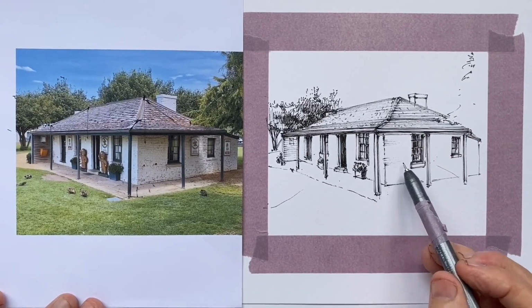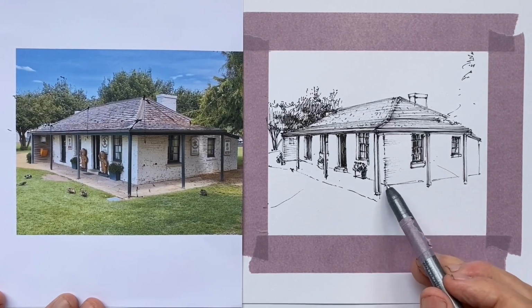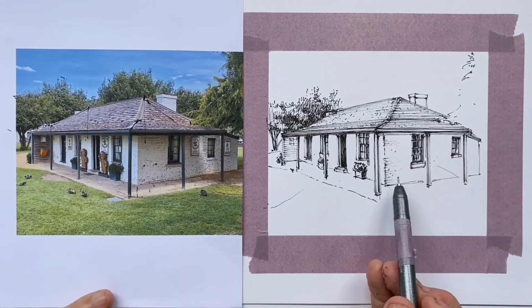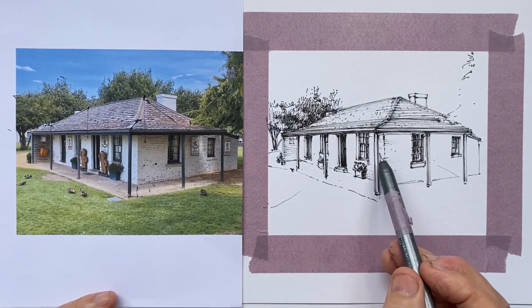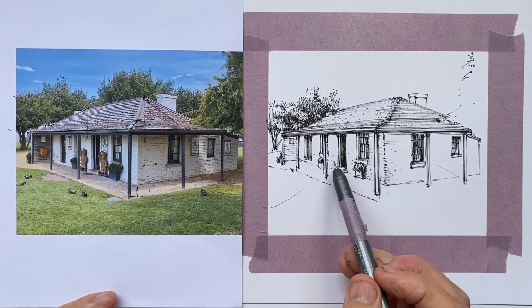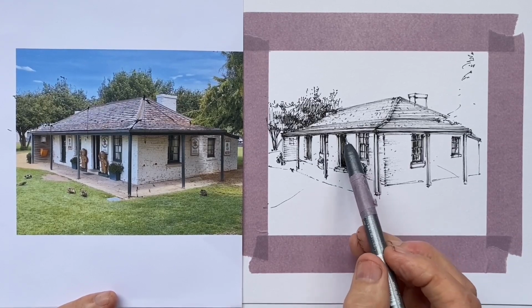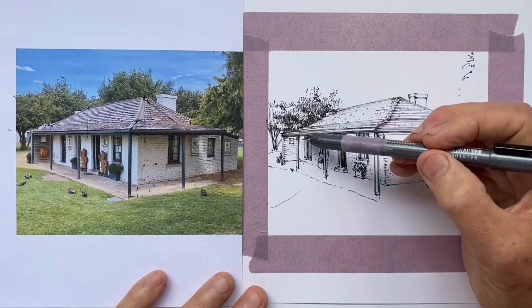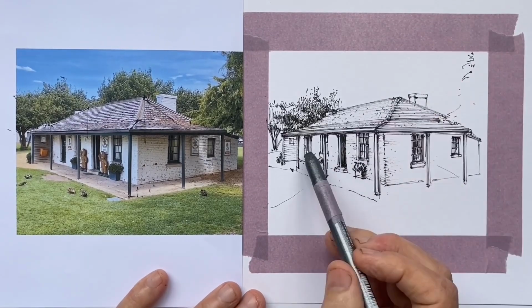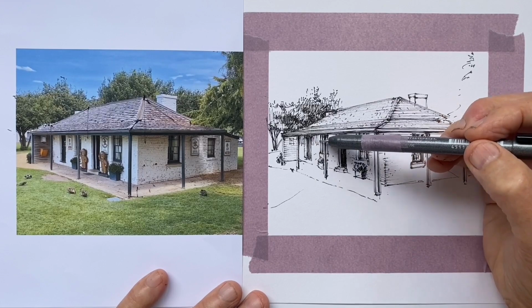And now I start to do some suggestions of the brickwork. Now, if you look at the bricks on the reference, they are small bricks, and so they look very small. And if I do a suggestion of bricks, I need to make sure I don't make them larger than they really look in the reference, because otherwise I change the whole feel of the building.